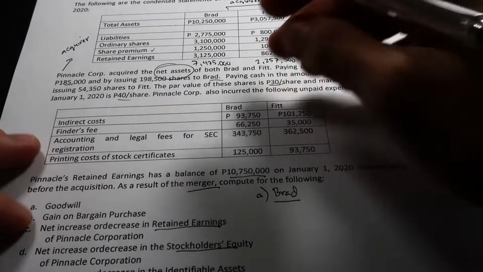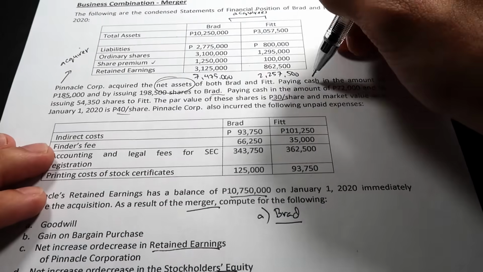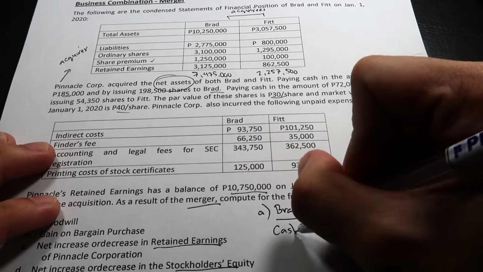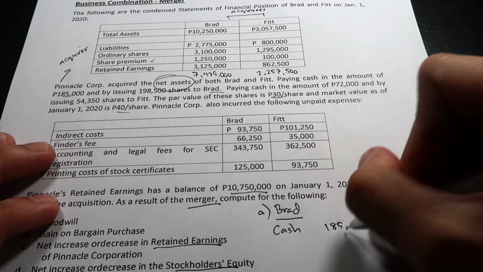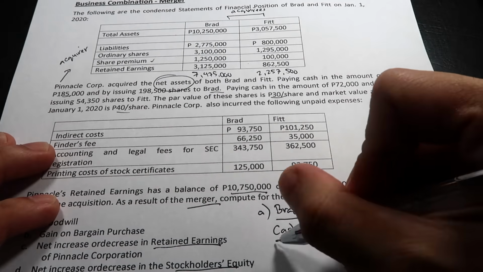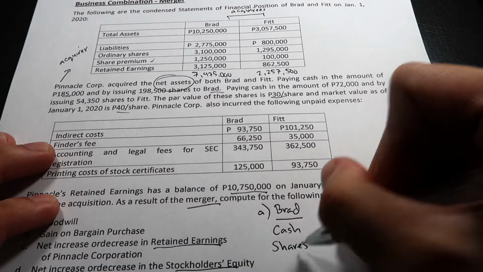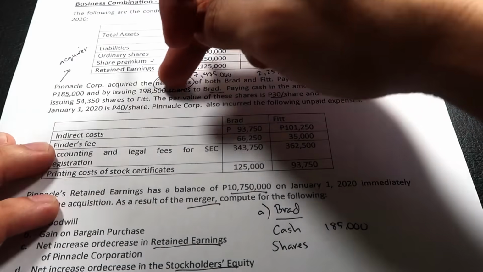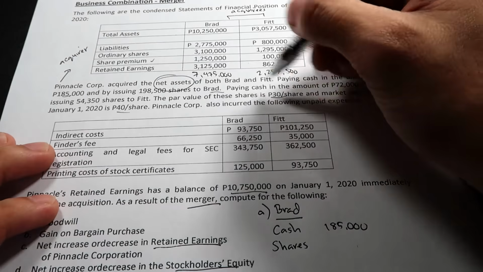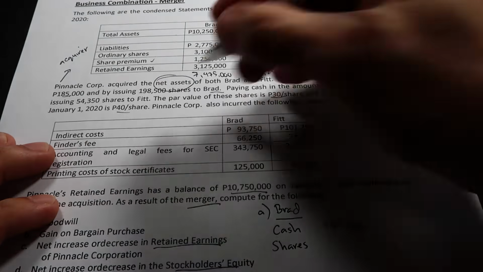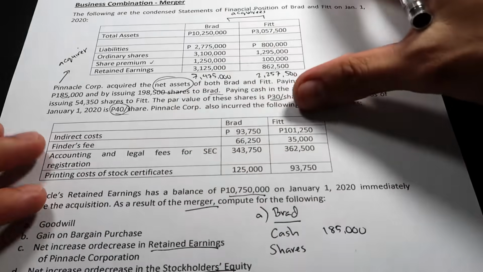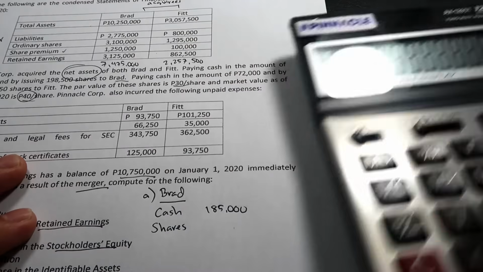Alright? So, for Brad, Pinnacle paid cash in the amount of 185,000. Okay? So, cash, 185,000. And then, Pinnacle also issued shares to acquire Brad. 198,500, pero what do you use? The par value or the market value? Obviously, the market value. Ignore mo lang yung par value na yan. So, 198,500. Okay, let's calculate.